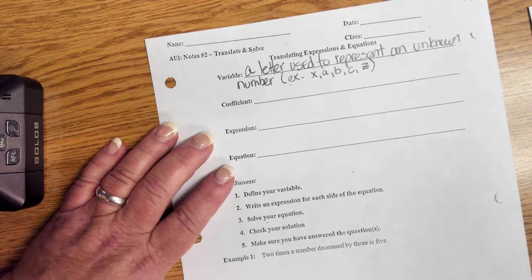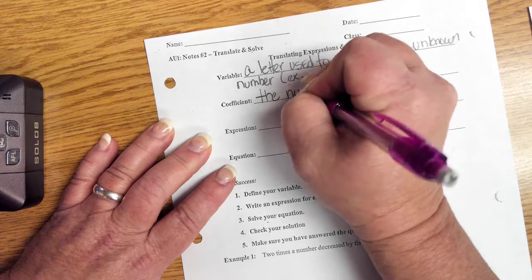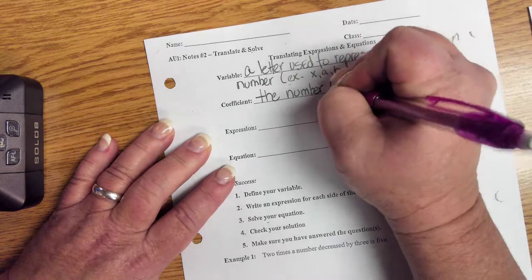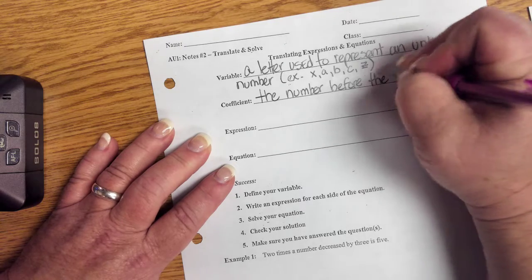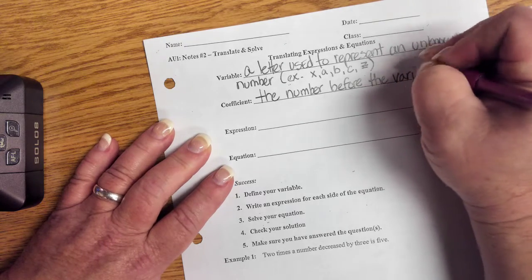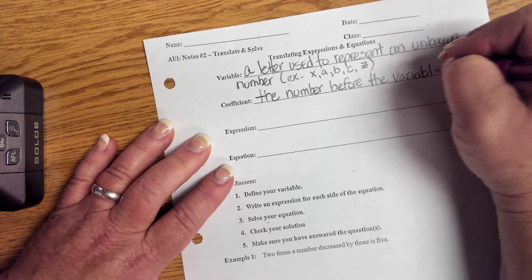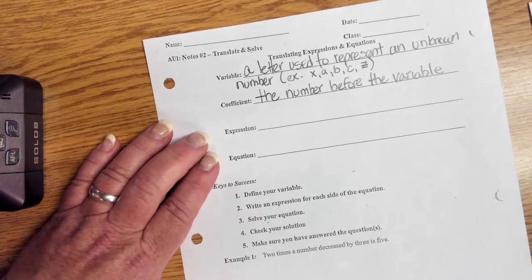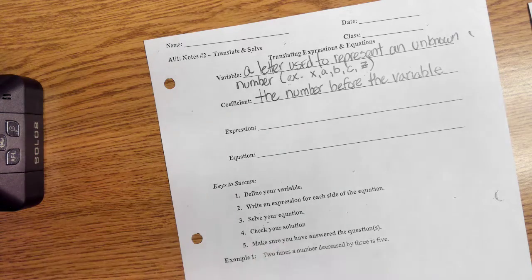Coefficient is the number before the variable. So it coexists. Okay, when you cohabitate, which is something that your parents never want you to do until you're married anyways, you are living with somebody, right?